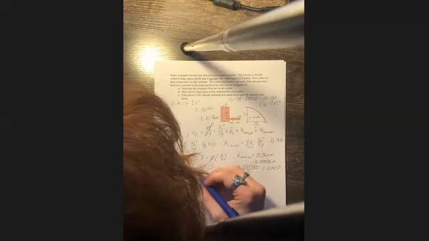Remember, it's a quarter of the way between 0.02 and 0.04. So a quarter of the way up is going to be 0.025. Okay, so now that we've found the friction factor, the last thing we have to do before we can solve Bernoulli's is find the sum of the loss coefficients.